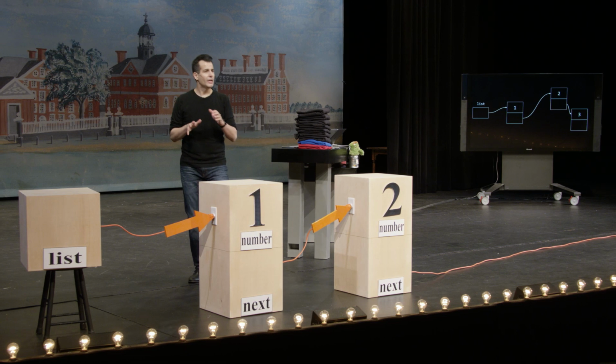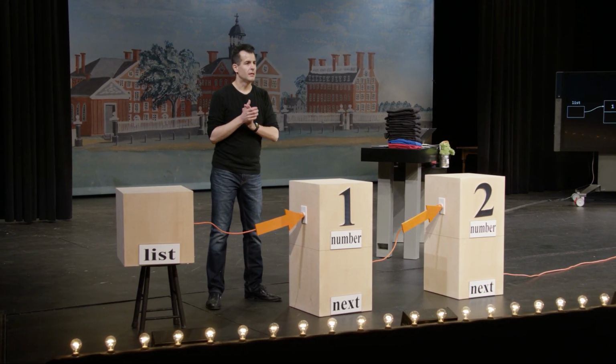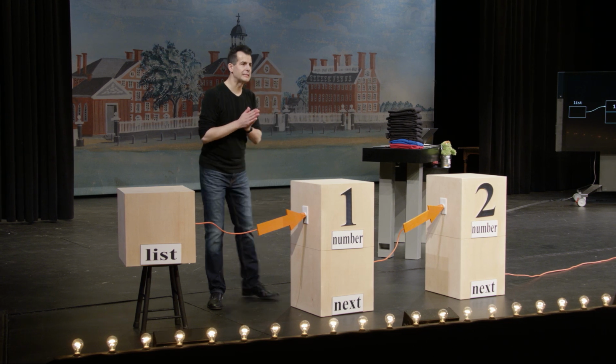But let me pause here. Any questions or confusion on linked lists?